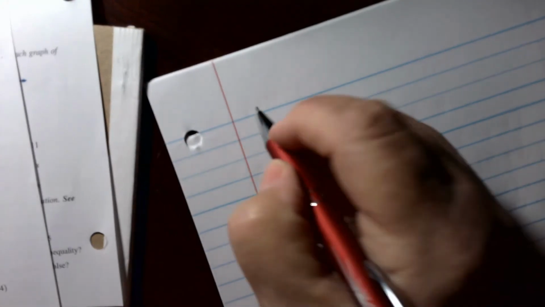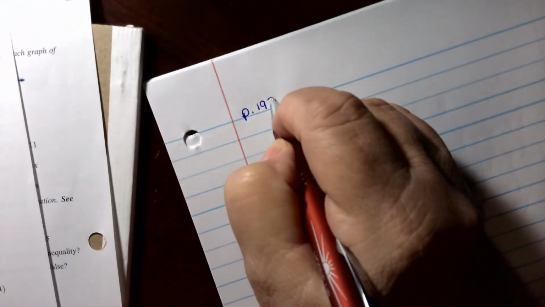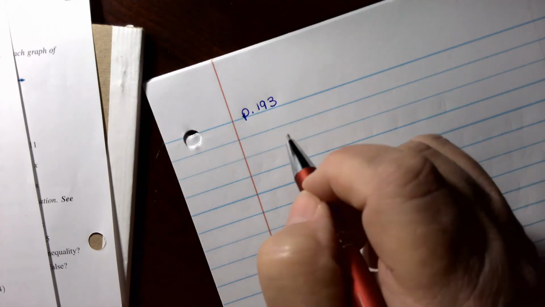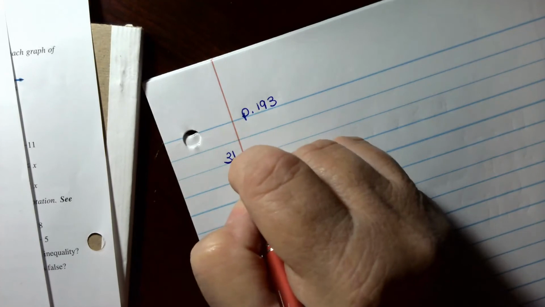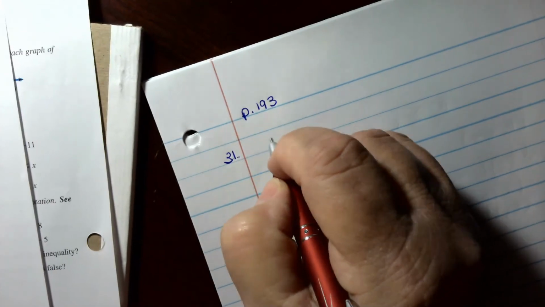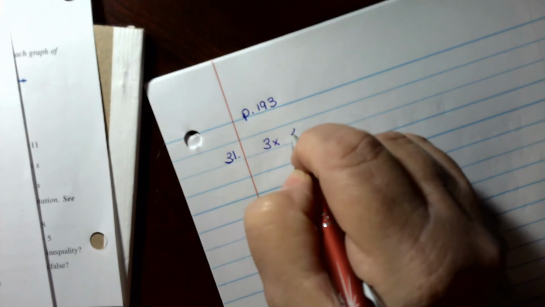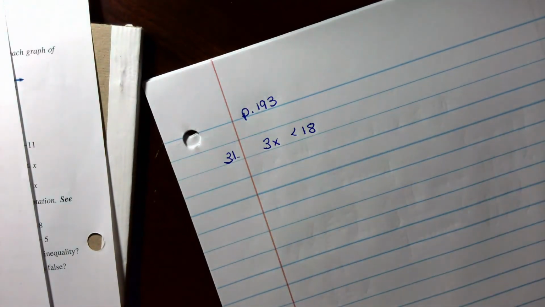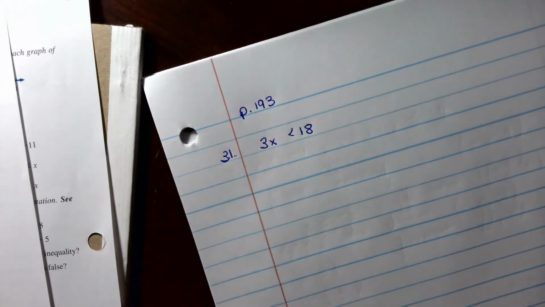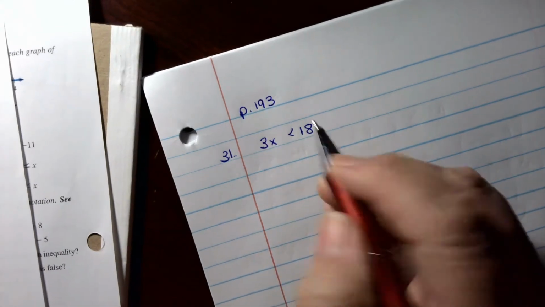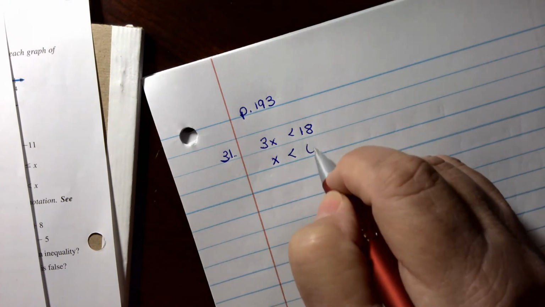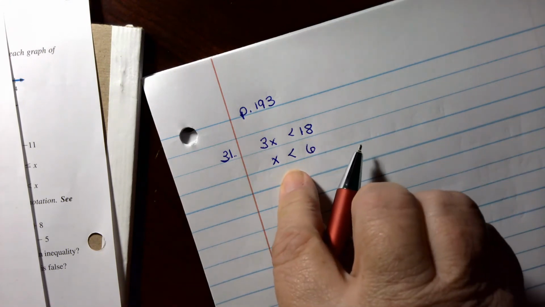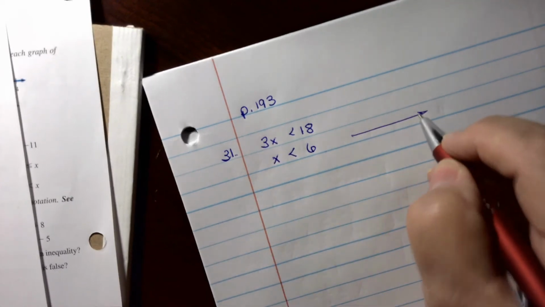Now we're going to move across the page to page 193, and we're looking at problem number 31. It has 3x is less than 18. So I need to divide by 3, but what I'm dividing by is a positive number, so it does not change the direction of the inequality. So I've solved it. Now I need to graph it.